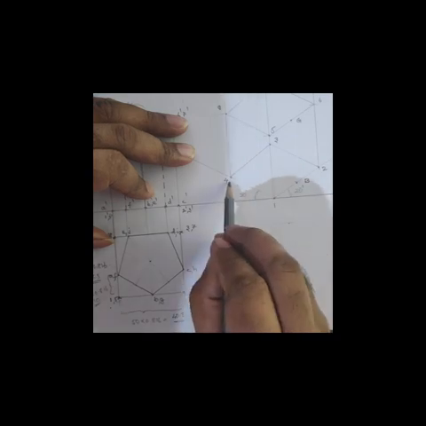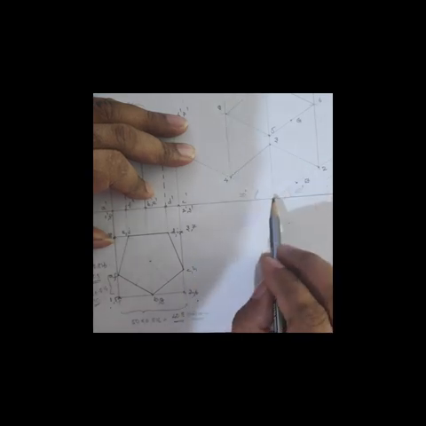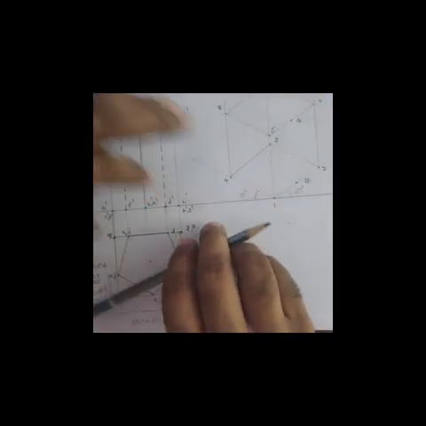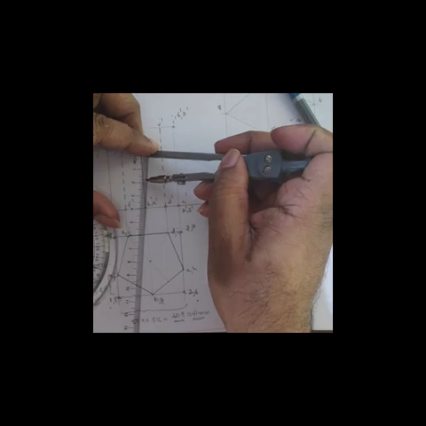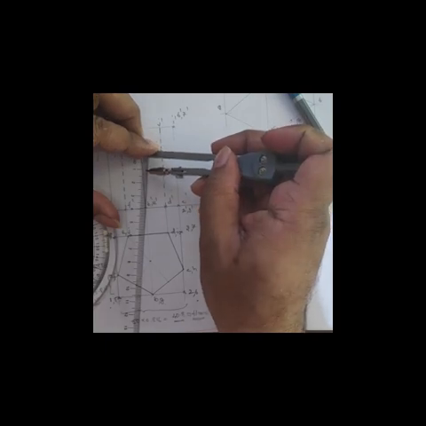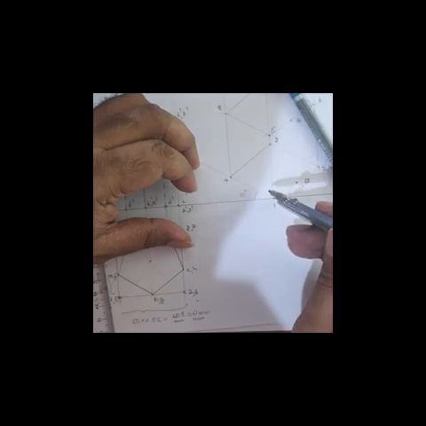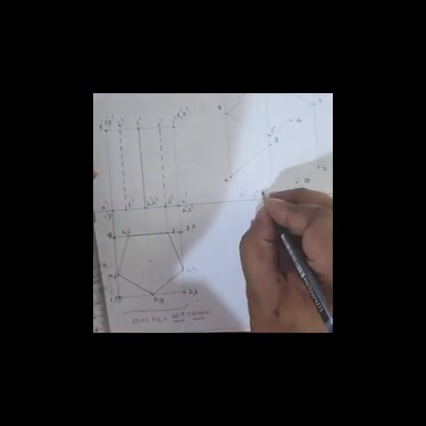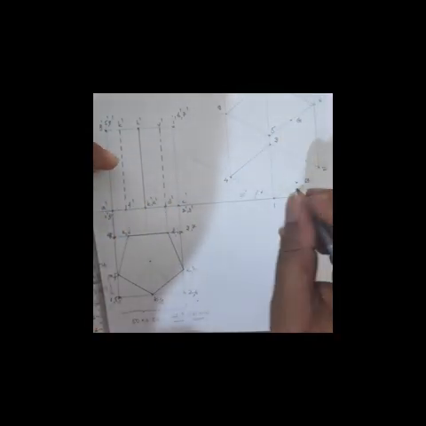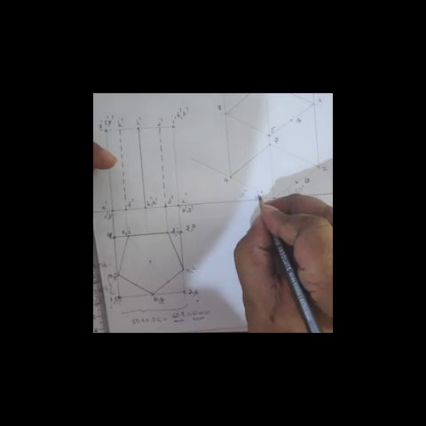And this is 1, 4. And on that side, you have to mark 10 mm. Take 10 mm in your compass, taking this distance, and I am marking it here. And that is the position of point capital A.